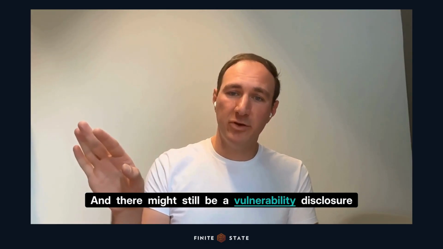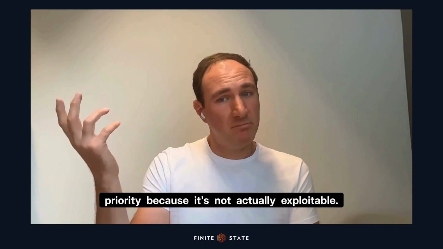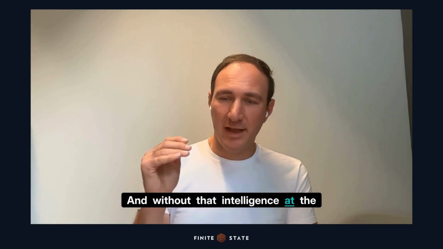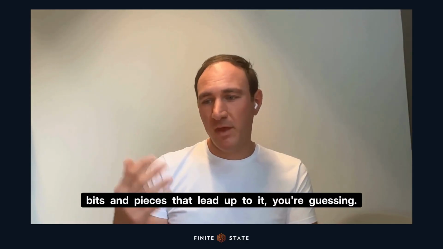And there might still be a vulnerability disclosure that gets published, but it would be low priority because it's not actually exploitable. And without that intelligence at the SBOM layer and all the other bits and pieces that lead up to it, you're guessing.